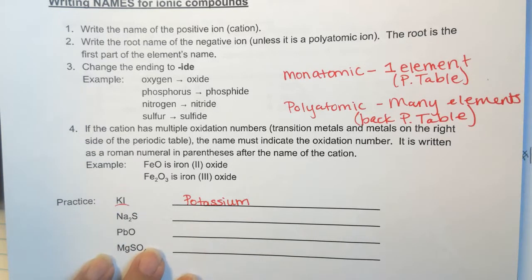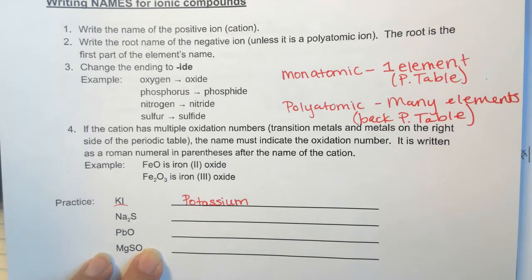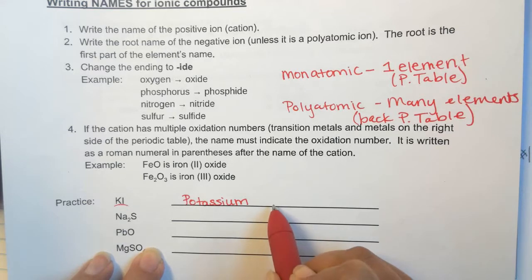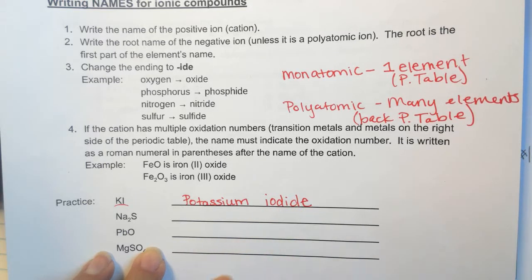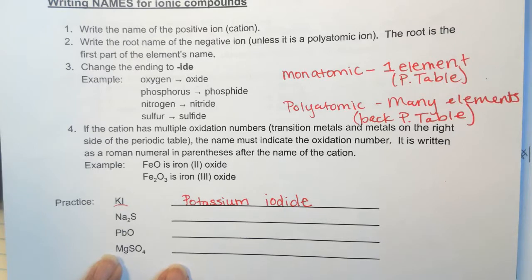Is iodine by itself polyatomic? No, right? Because it comes straight off of the periodic table. So I am going to write its root word and change the ending to -ide. So iodine will become iodide. Okay? So usually these are a little bit more simple.